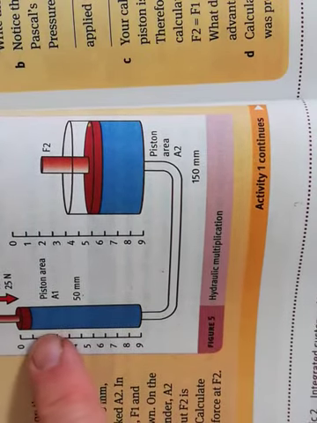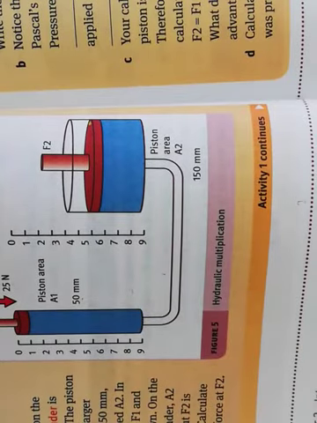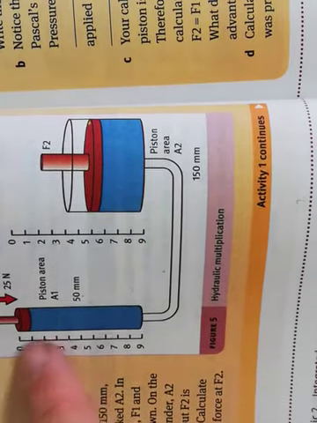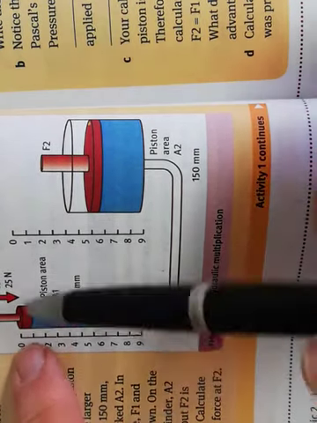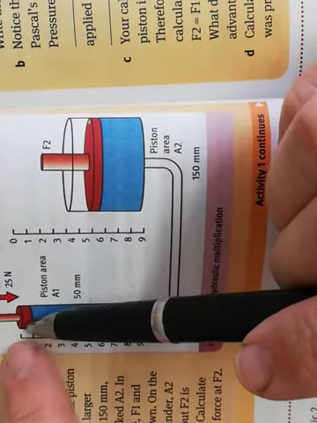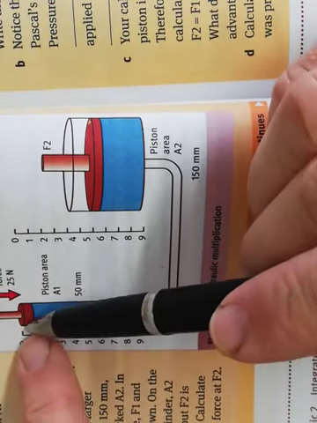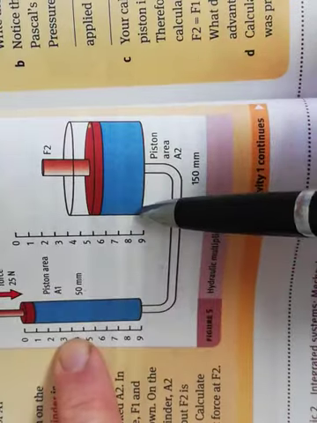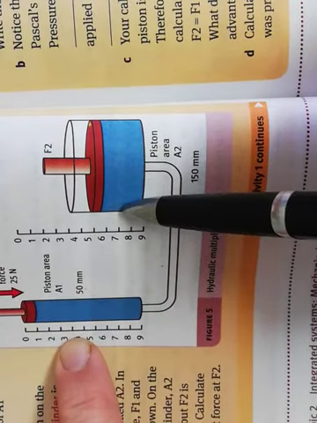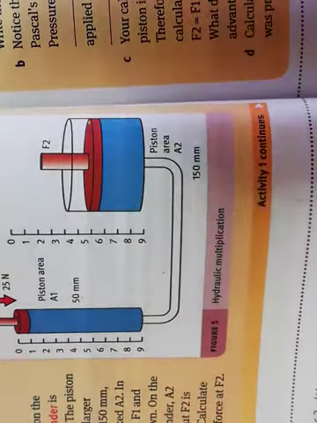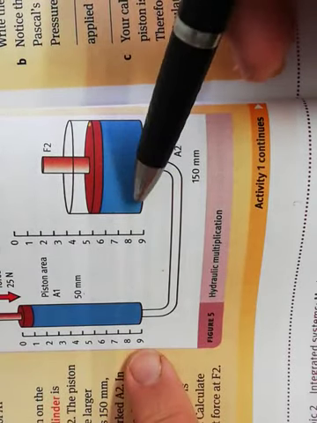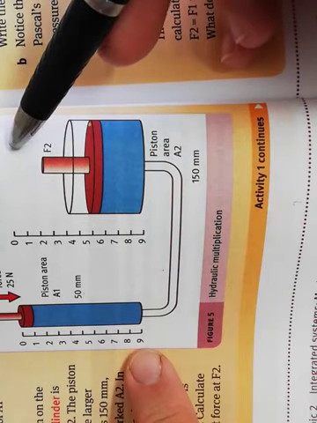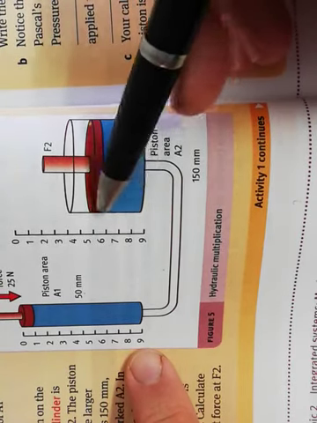In the same manner, with the same ratio, you will see the distance also will be different. Because the ratio is 3 here, if you press down on this side for 3 centimeters, on the other side it's only going to lift 1 centimeter. So exactly the same ratio. Just remember, a bigger cylinder will give you out more force, but it will move slower.